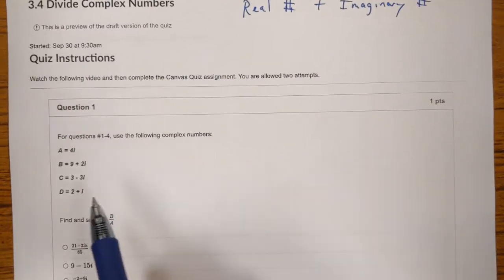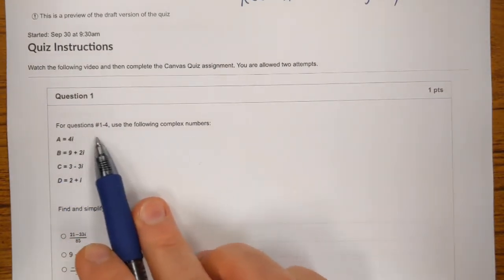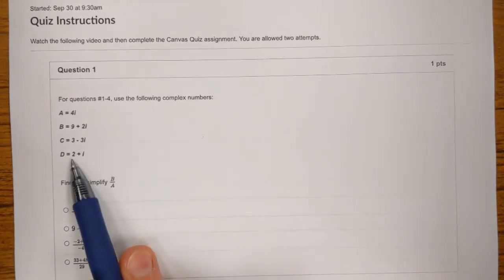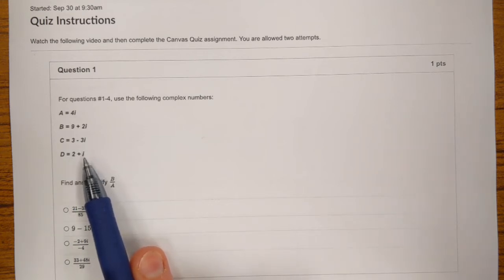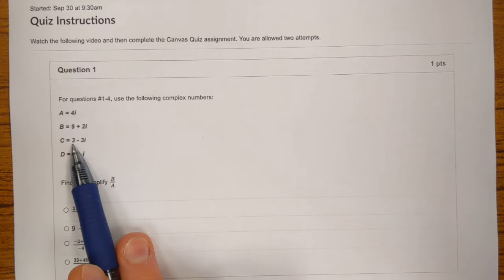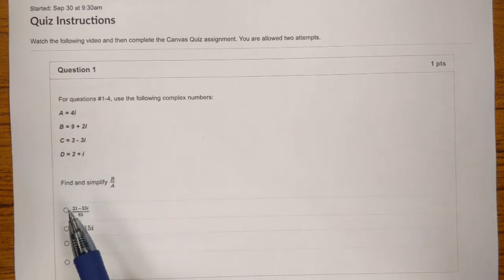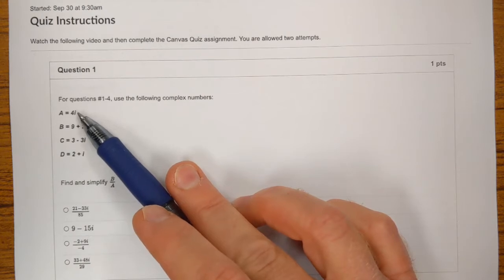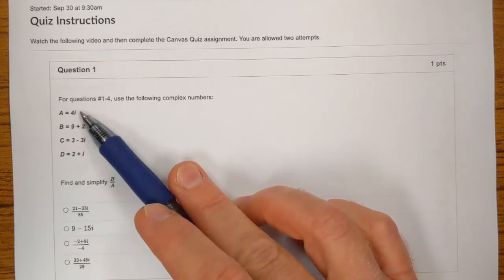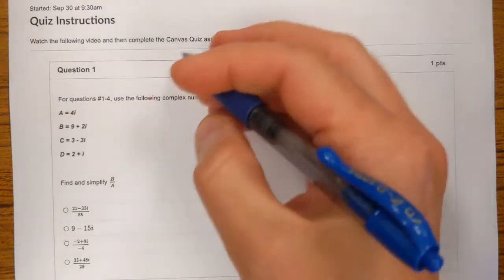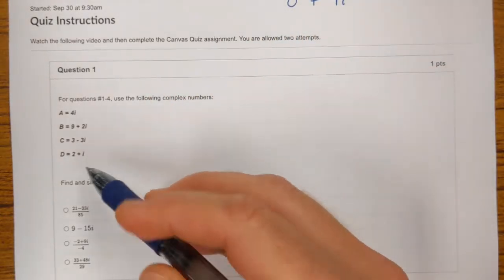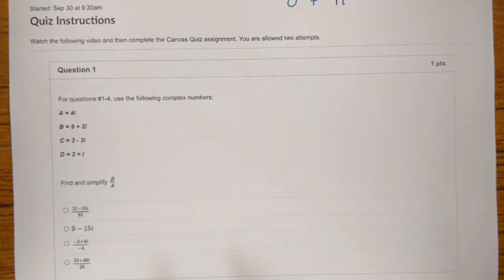subtracted. So if you look at question 1, it says for questions numbers 1 through 4, use the following complex numbers. Here you can see what we have here. Look at D, you have this real number 2 plus this imaginary number i. Here we have the real number 3 minus the imaginary number 3i. Now A up here, this could technically just be called an imaginary number. This wouldn't necessarily be complex. If you wanted to, you could write it as 0 plus 4i though. But the rest of these would be called complex numbers.